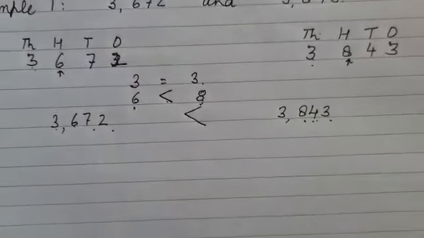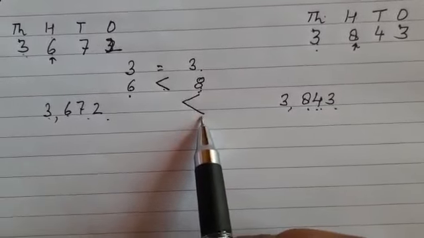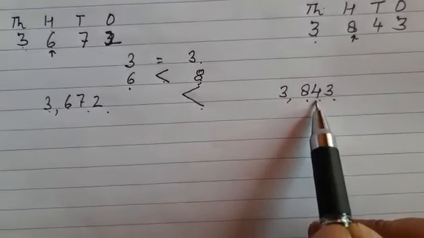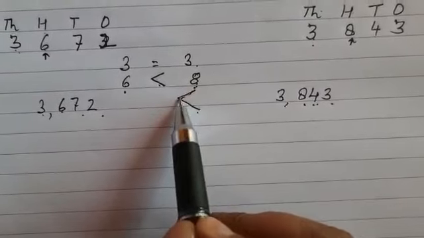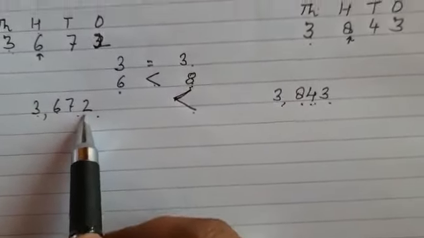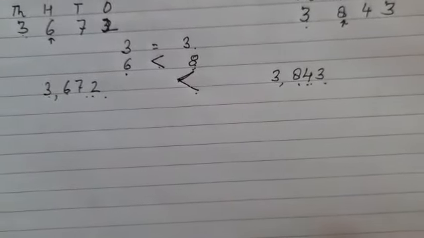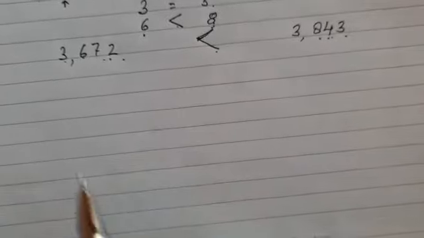So what does this show? It shows the open side of the sign always points towards the greater number, and this closed end always points towards the smaller number. Let us try to understand with one more example.